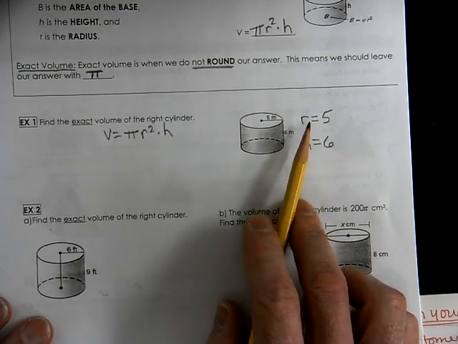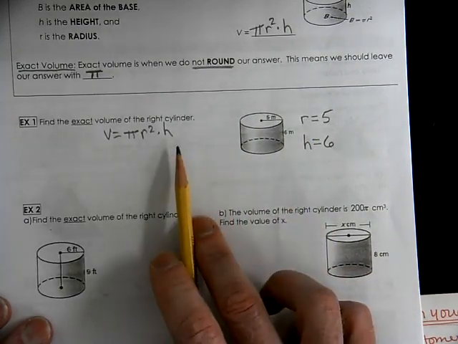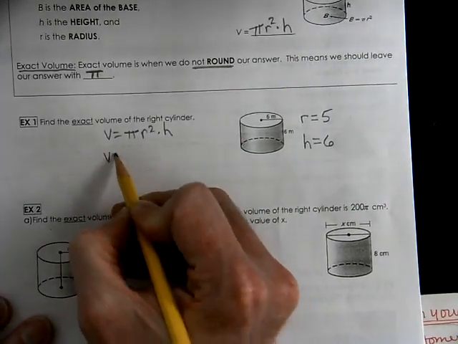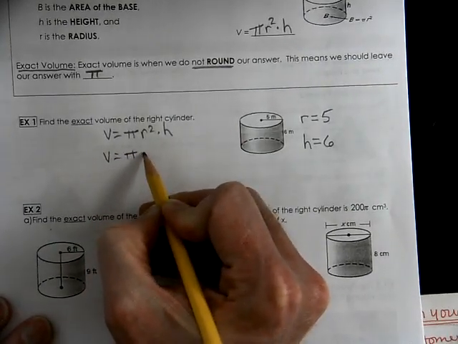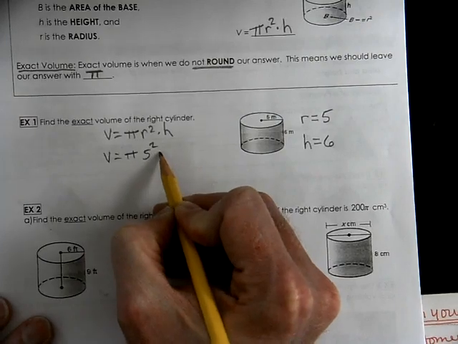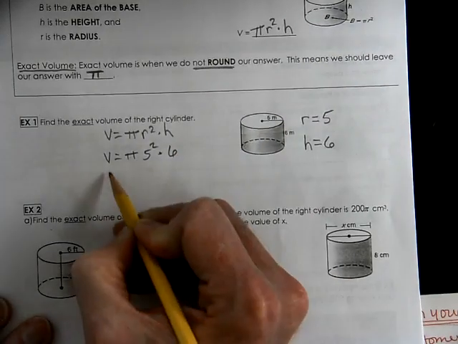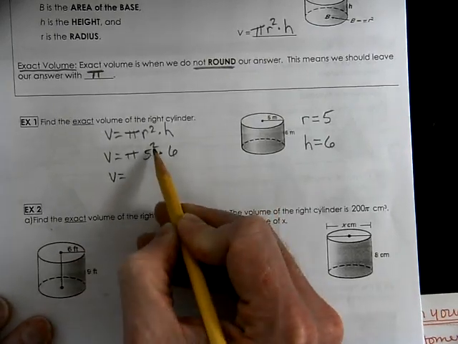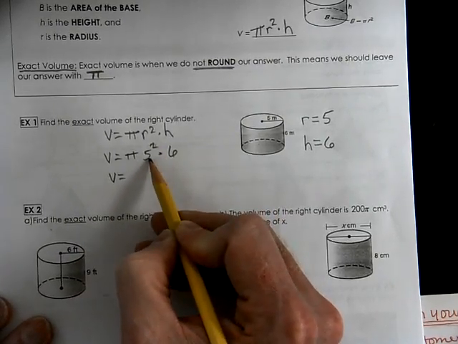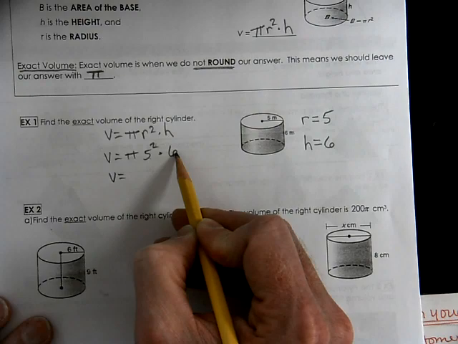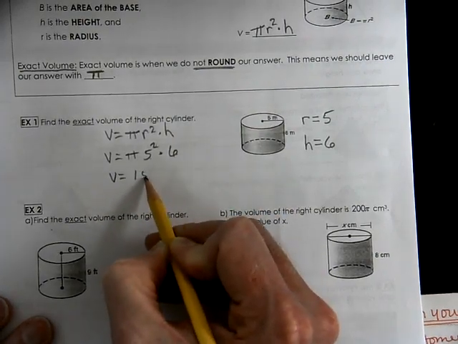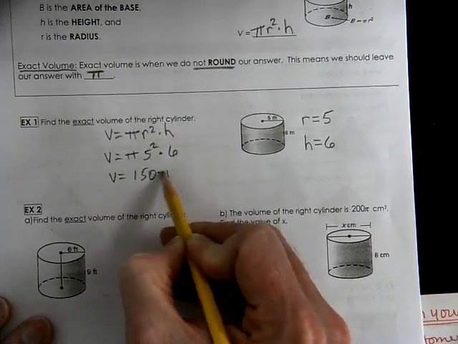So I'm going to take my r and my h and plug it into my formula. So the volume equals pi times 5 squared times 6. So the volume equals 25 times 6, which is 150 pi.